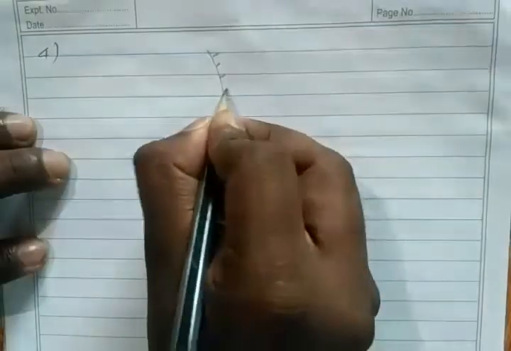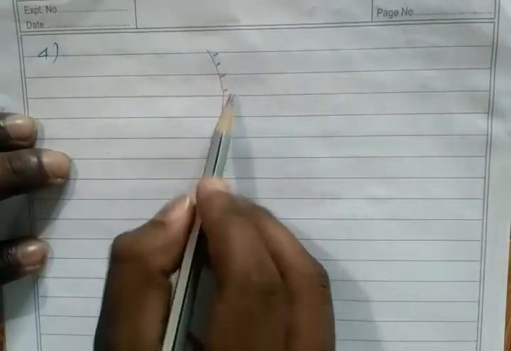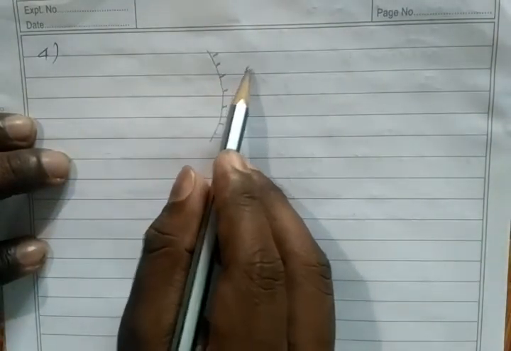Next problem. Before starting the next problem, let me recall the mirror which you studied in 10th CBSE. This mirror is known as a concave mirror. In a concave mirror, light is reflected only from the inside of the mirror. This is the outside of the mirror. Light won't reflect if it falls on the outside. If light falls on the inside, then it will be reflected.